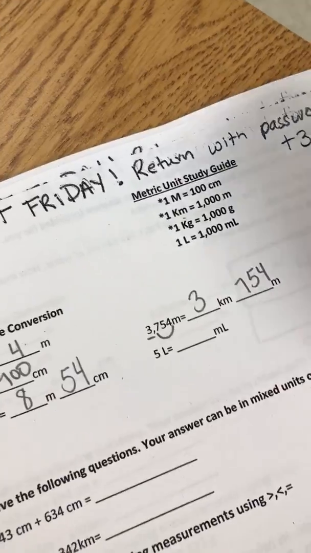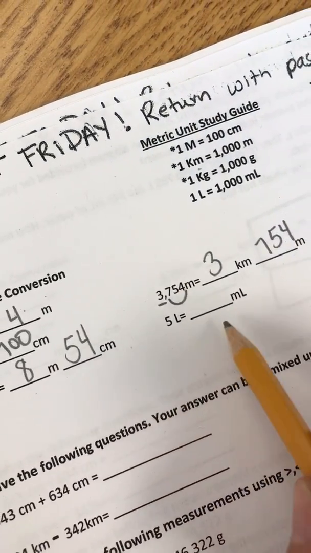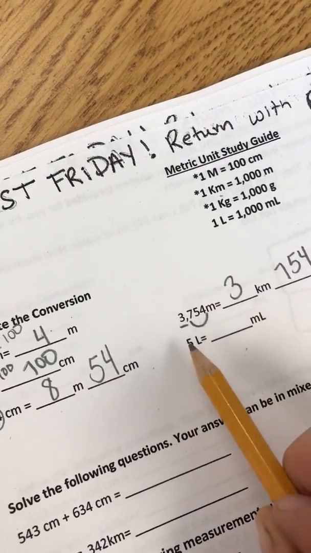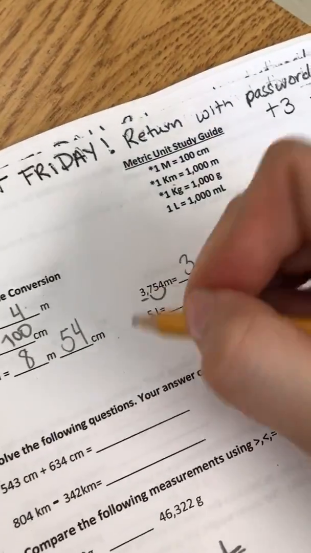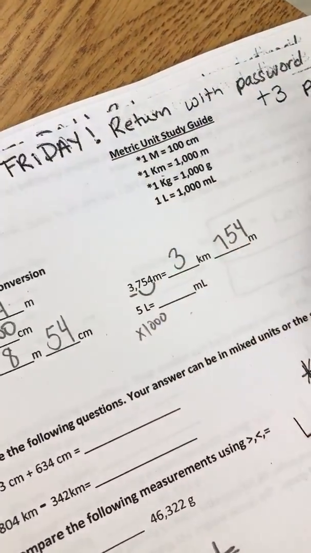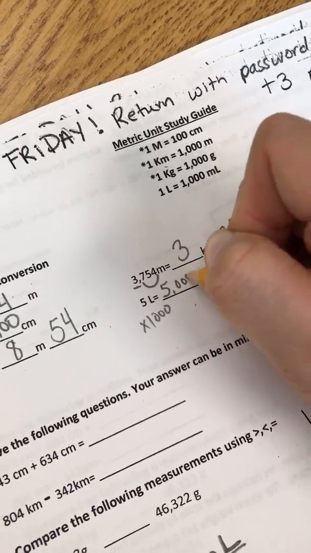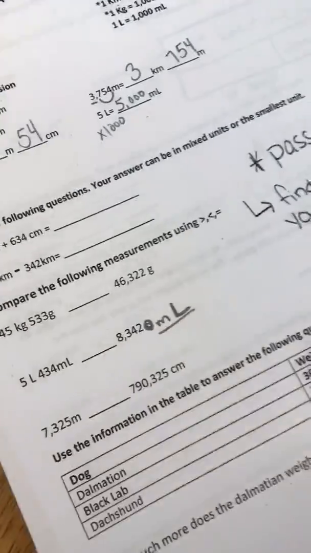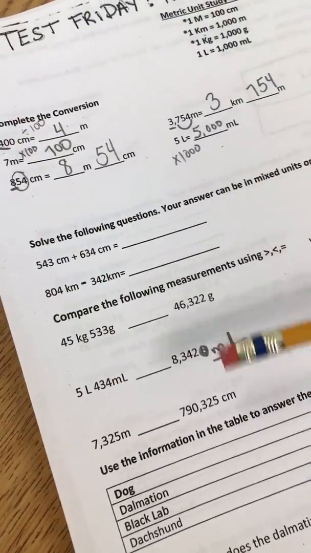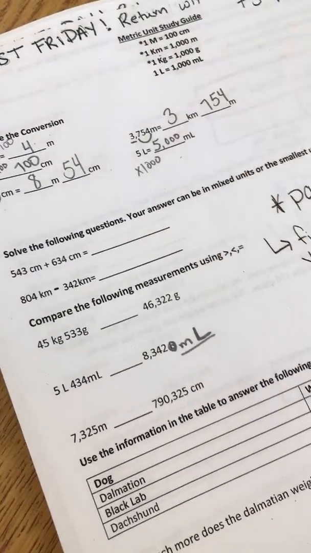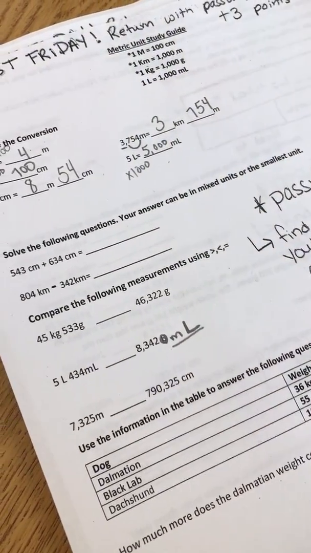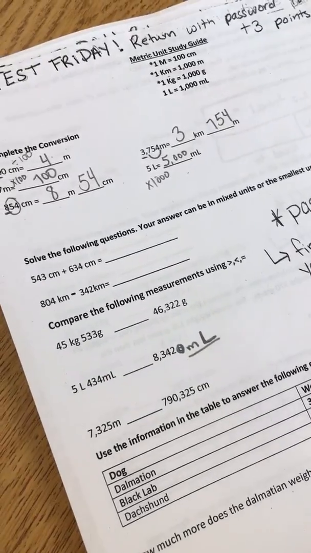745 meters. To change liters to milliliters, for every 1 liter, there's 1,000 milliliters. So if I multiply that by 1,000, 5 liters is equivalent to 5,000 milliliters. All right, the next step, it says solve the following questions. The answer can be given in mixed unit or the smallest unit.